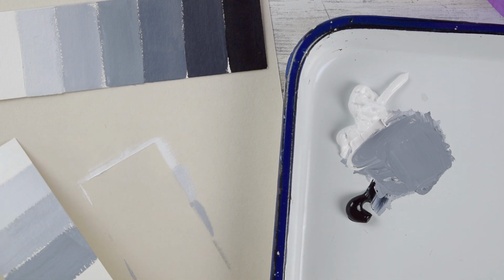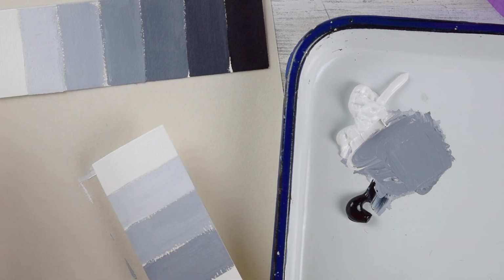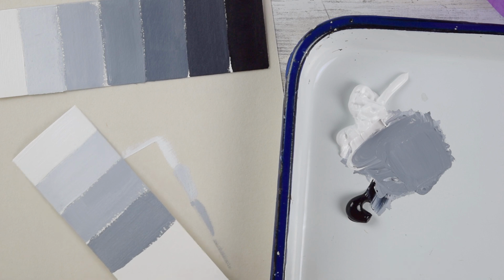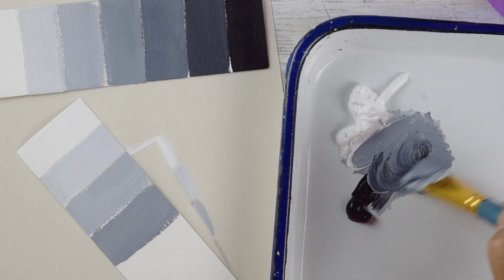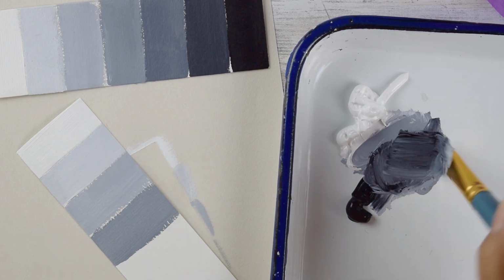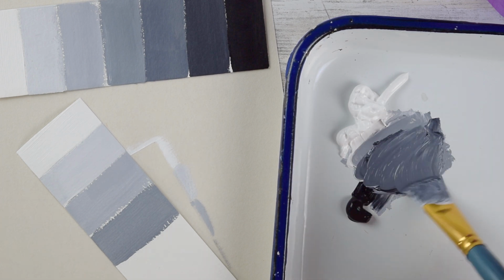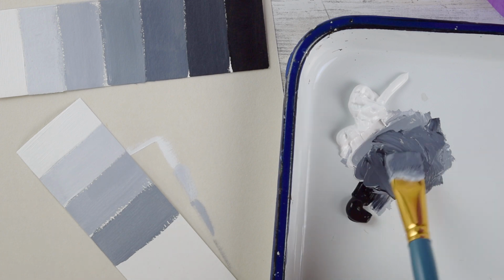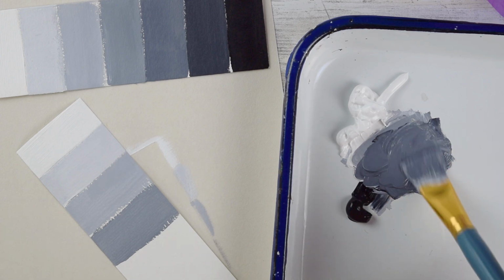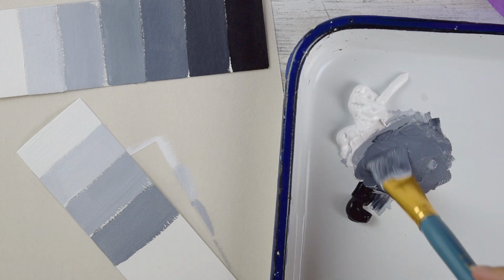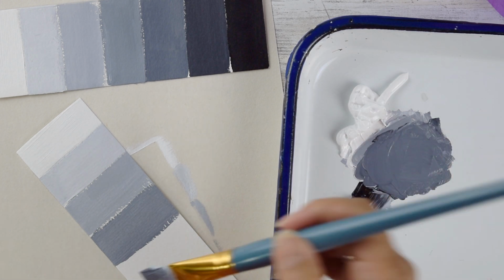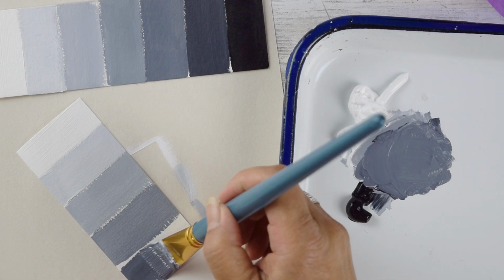Okay, so you can see how that is darker. And now we're going to add more black. Again, I'm really mixing that into the bristles. This should be darker.